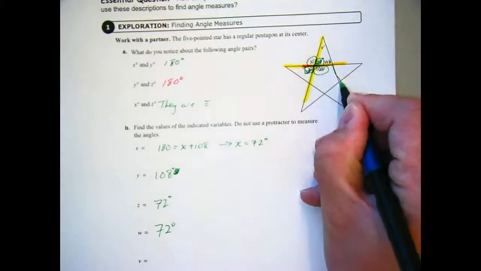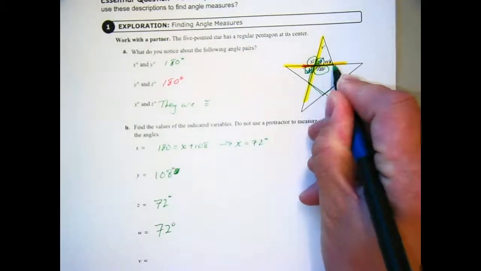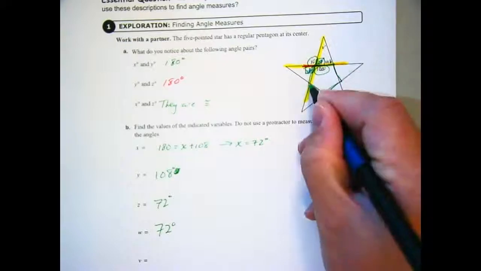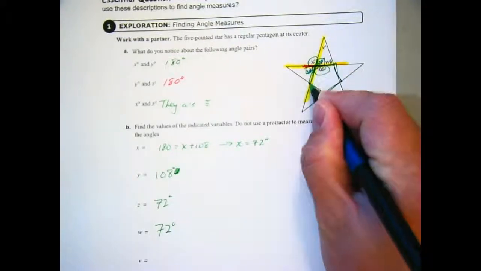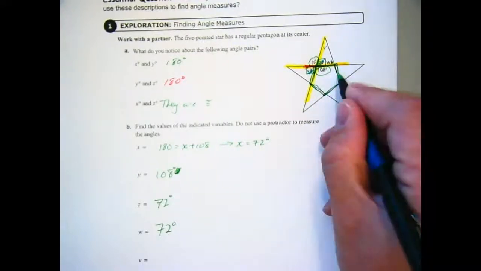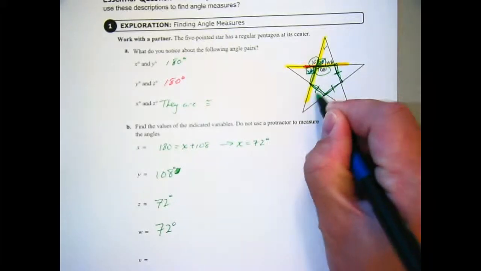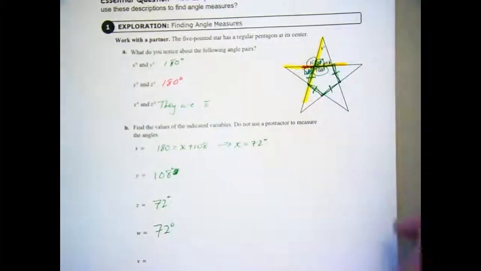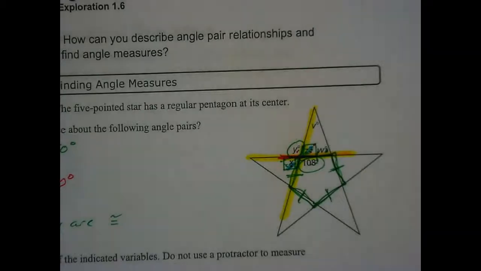What does the word regular mean in math? Danica? Good. The word regular means all the sides are congruent. This is congruent to that, and congruent to that, and congruent to that, and congruent to that. So if all those sides are congruent, that means all these properties hold.